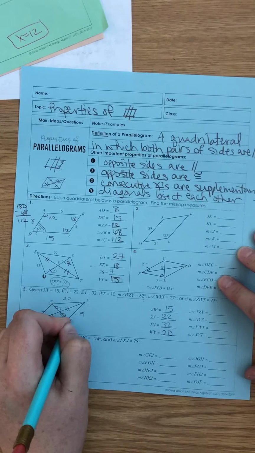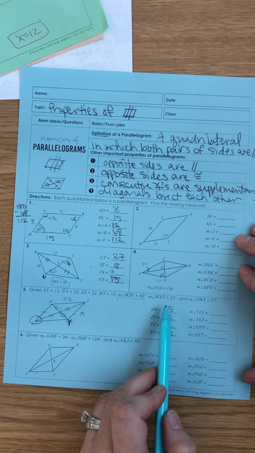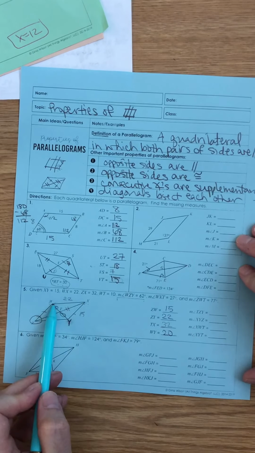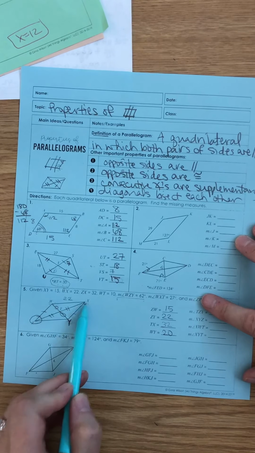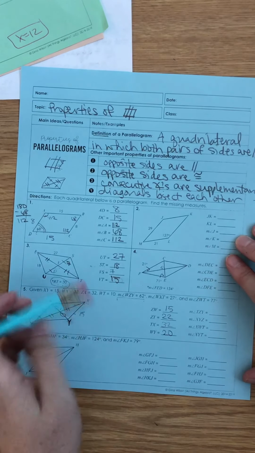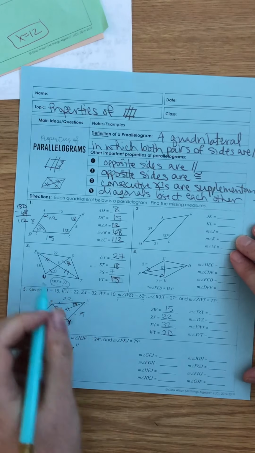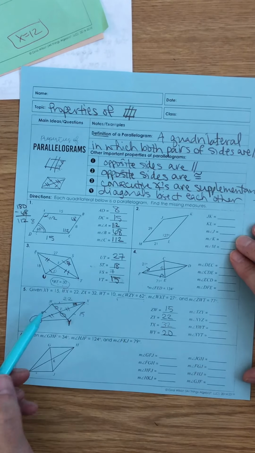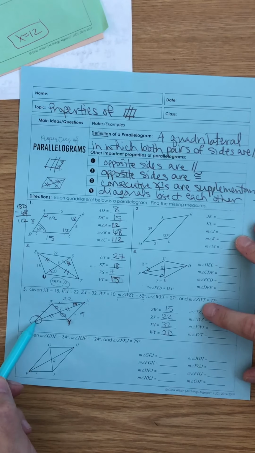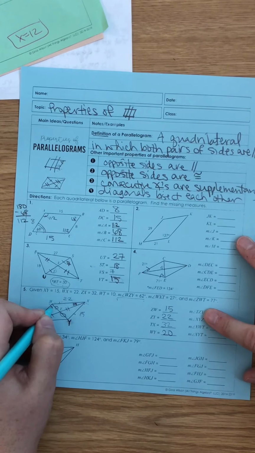I think my toner's going out. Okay, so hold on. So WXT, that's 27. And let's see, ZWT, so this little piece is 77.